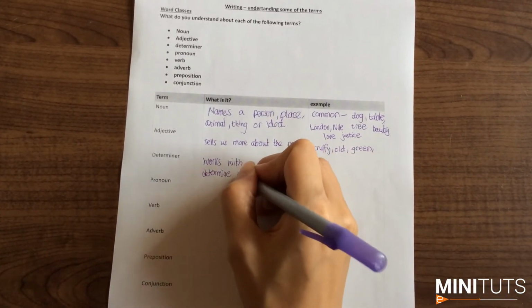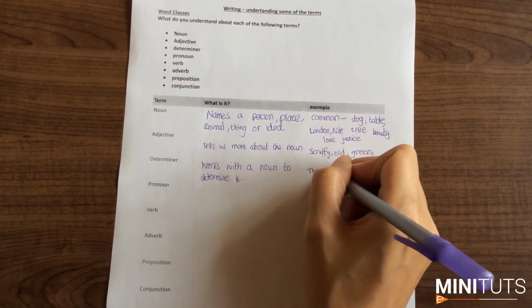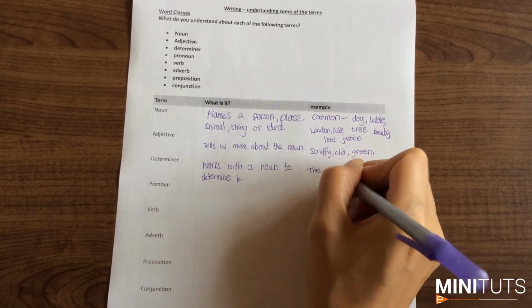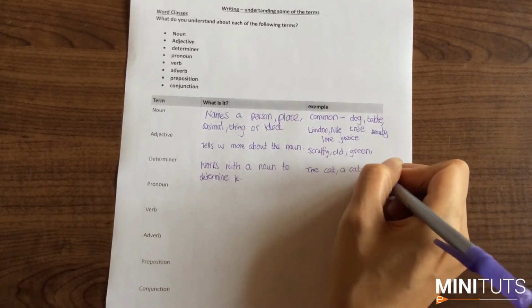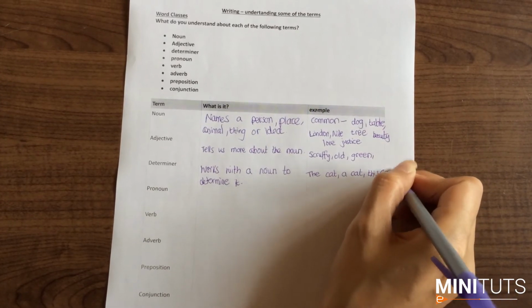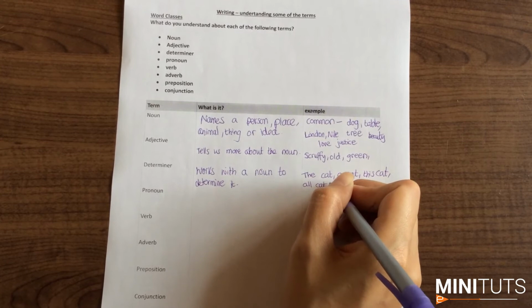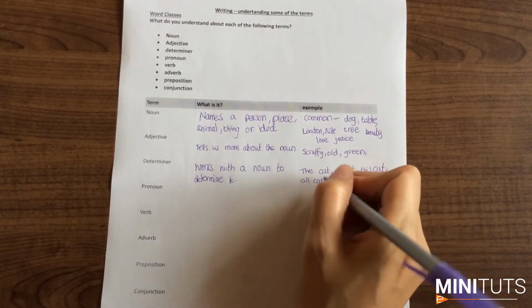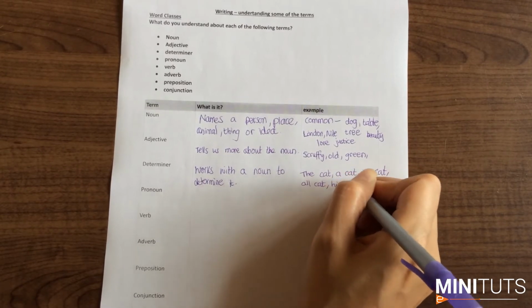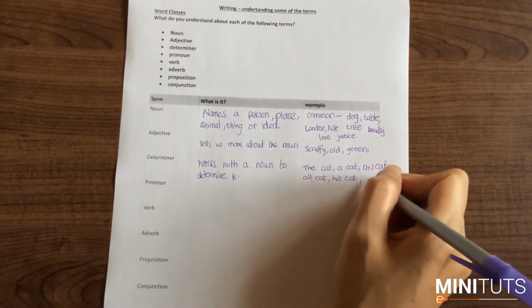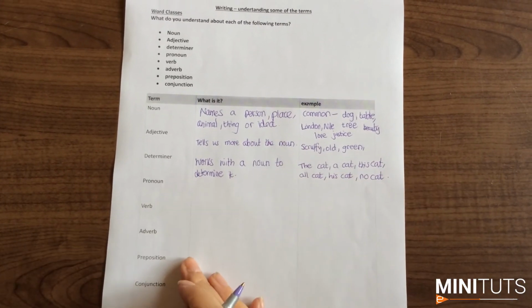Okay, so that's like the cat, a cat, this cat, all cats, and so on. Okay, every cat, and so on. There's quite a few. So I'll just put his cat, her cat, no cat, because no is another one. Yeah.